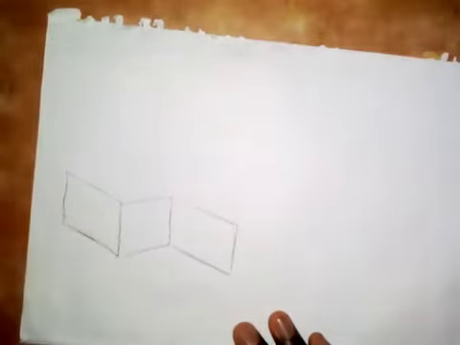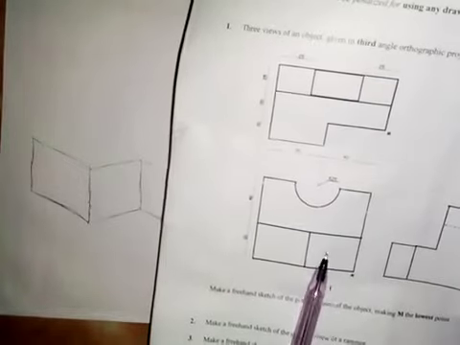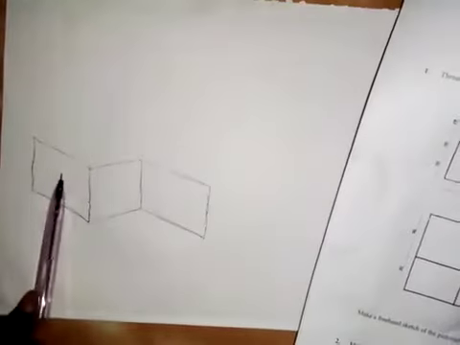All right, so if you look at what I've done here, the views that I've drawn, I've drawn from the front elevation, which is this, I've drawn this rectangle as we have here, and I've also drawn this rectangle as we have here.